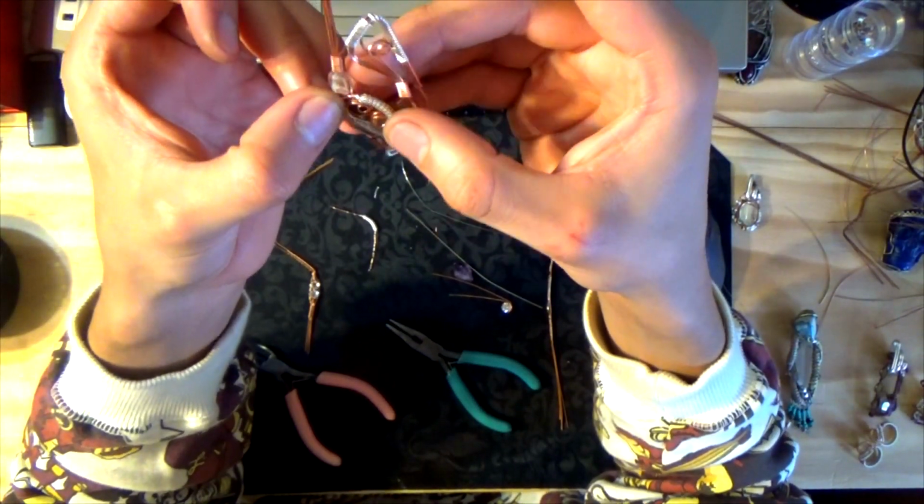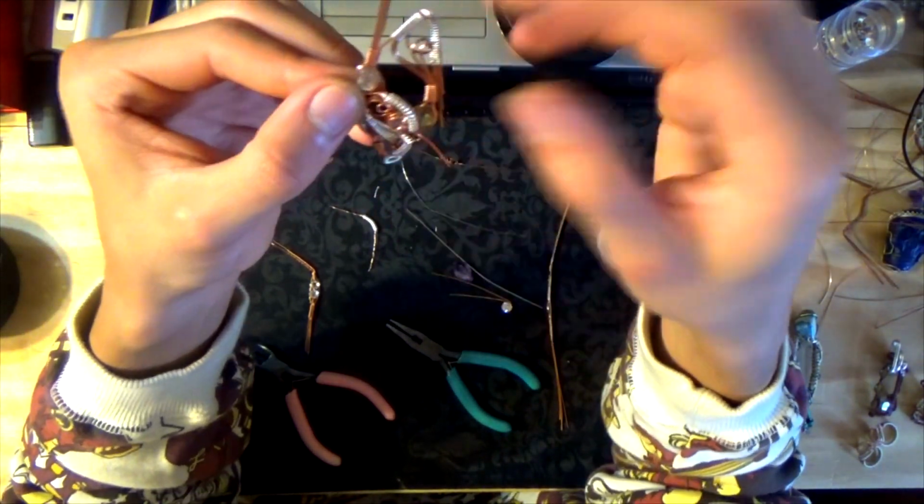So I may just solder it for, you know, heady reasons.